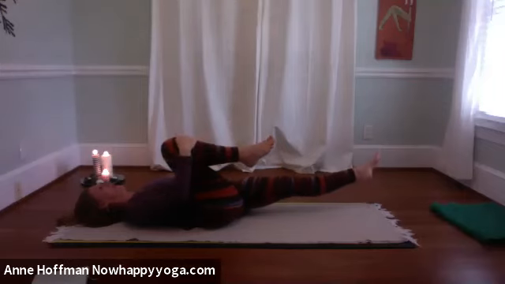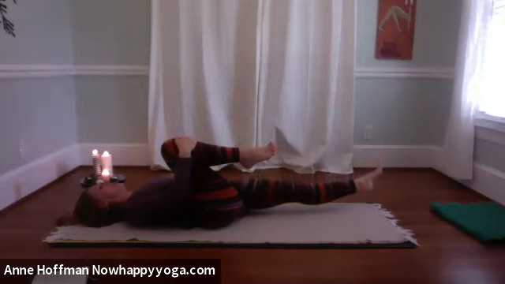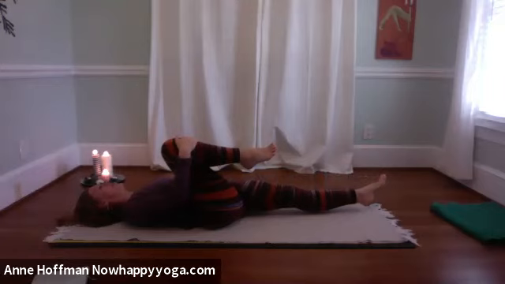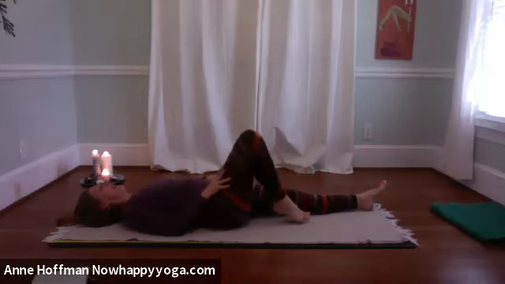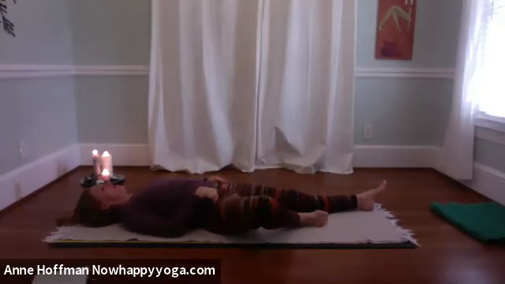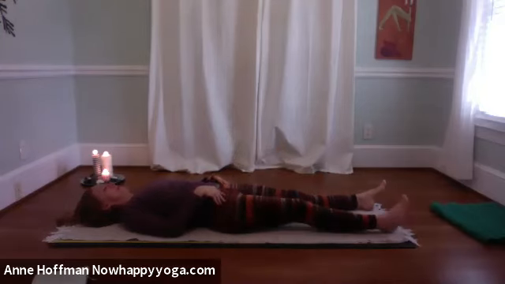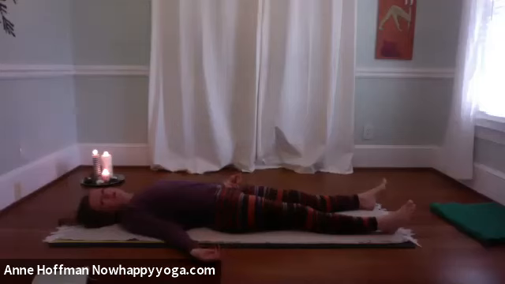And lift. Slowly lower your left leg down. Slide the right leg out. Pause.